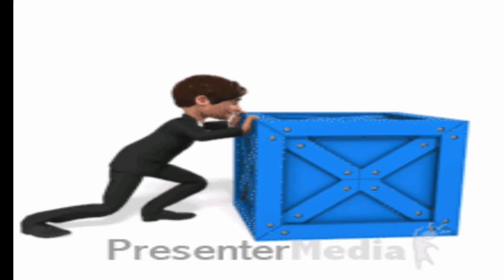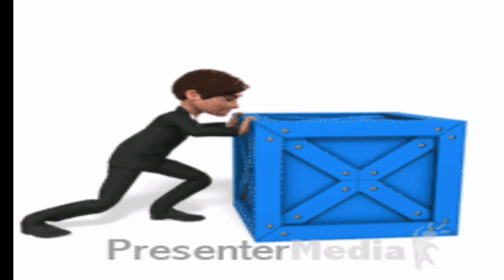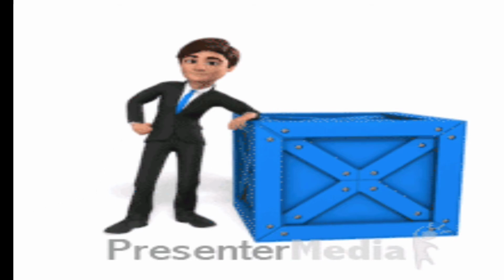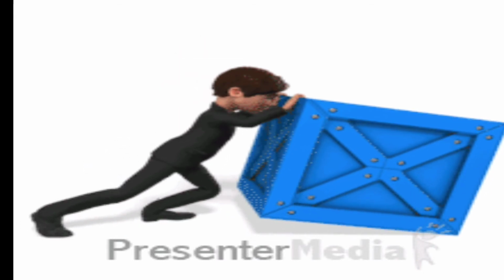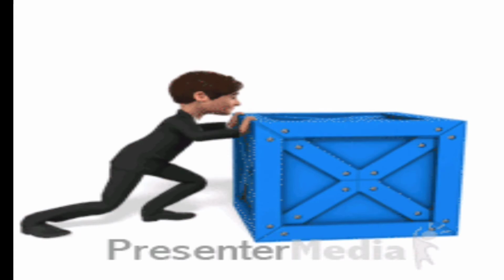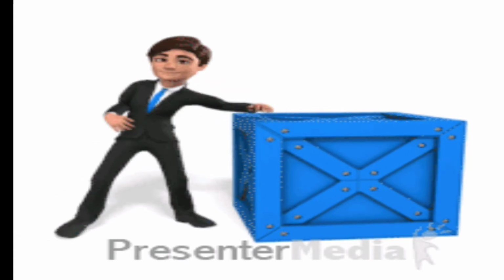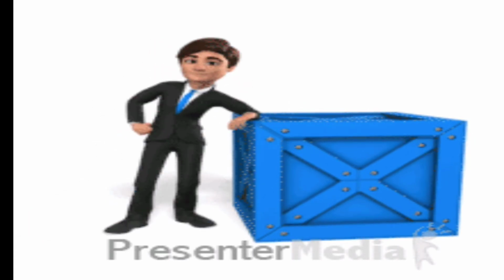Why is he pushing this box so hard, with difficulty? Because the box is so heavy. The weight of the box is heavy. It is so heavy that he cannot lift it, he can just push it. So the meaning of weight is how heavy or how light a thing is.